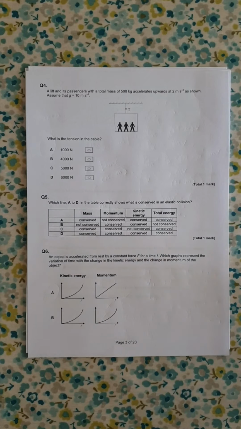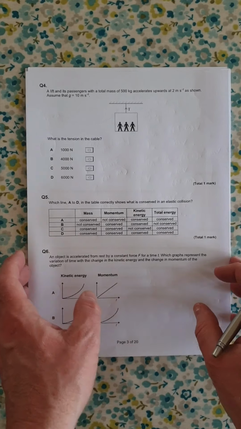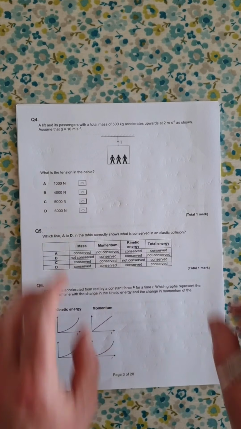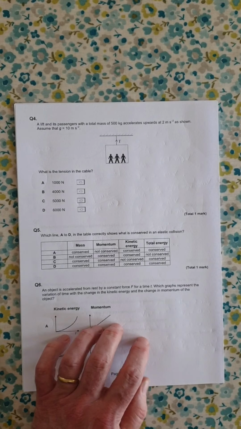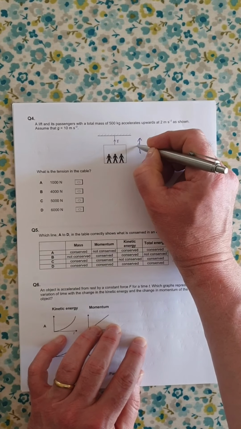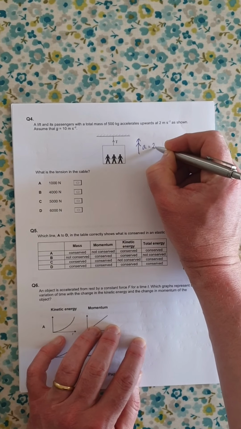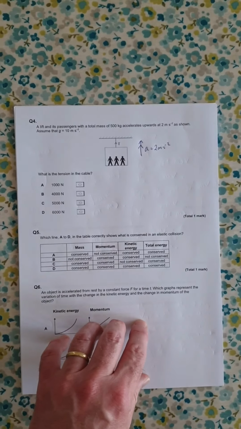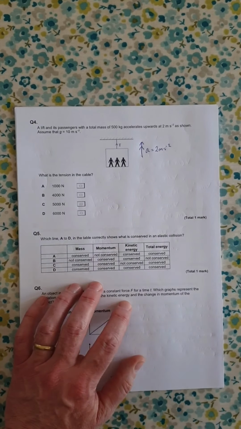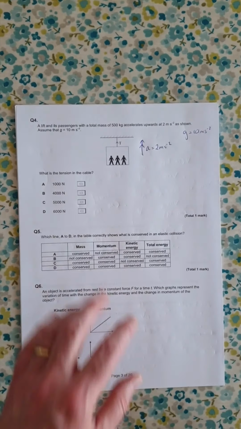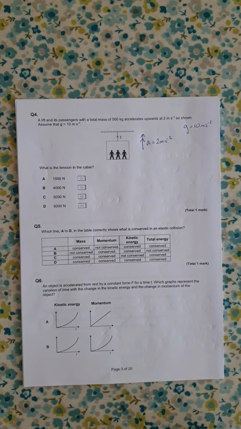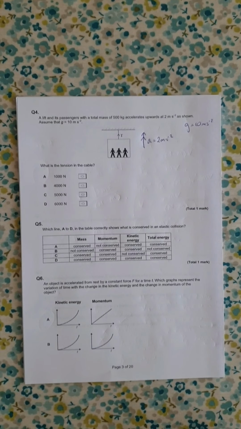Okay, apologies for that, I slightly knocked the camera stand. So question 4: a lift and its passengers have a total mass of 500 kilograms. We're told they're accelerating upwards and the acceleration is equal to 2 meters per second squared. We're told that g is equal to 10 meters per second squared, and we're asked to work out what the tension is in the cable.